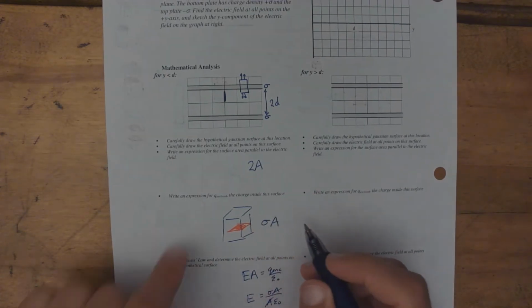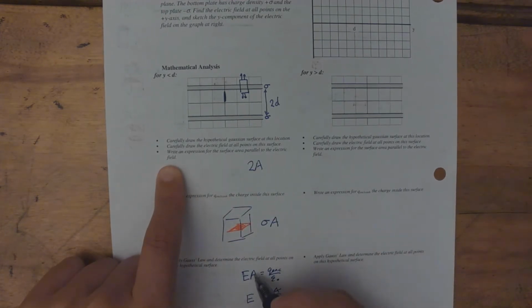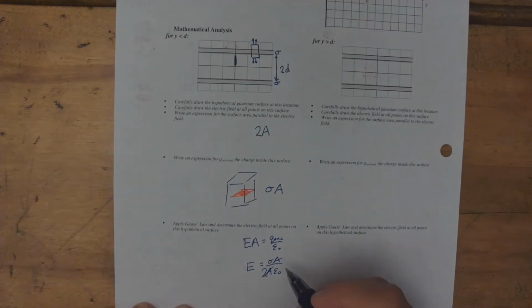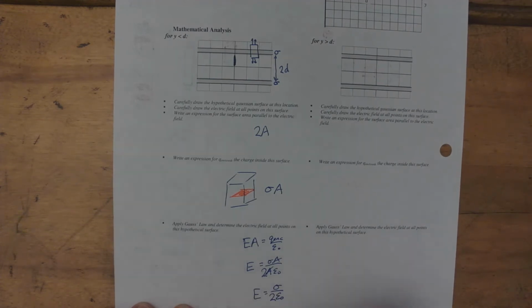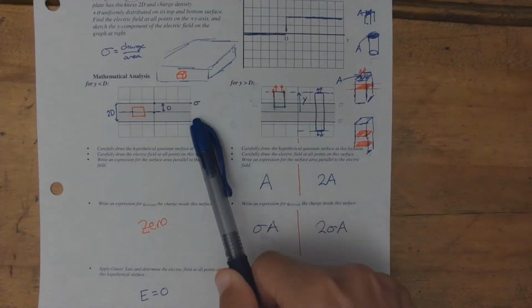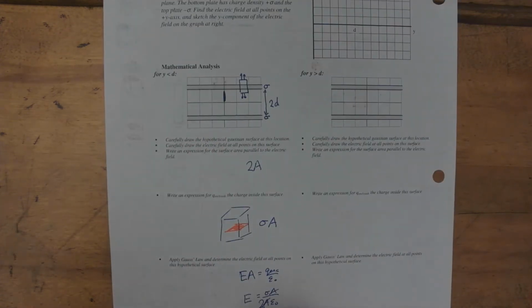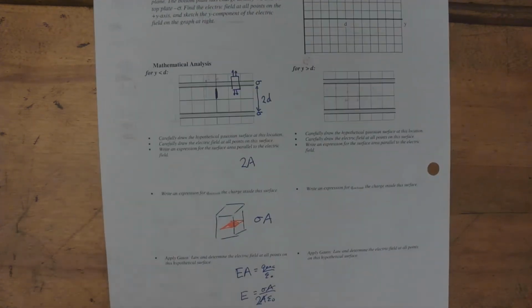Whoops, I went too fast there. Write an expression for the surface area parallel to the electric field. That's the area that you have here, so A is equal to 2A. So I have 2A in the denominator here. So the electric field is equal to sigma over 2 epsilon naught, which just happens because here the charge on the one plate was 2 times sigma, because you had sigma on the top and sigma on the bottom, and here the charge on one plate is just sigma. So this is for one plate.